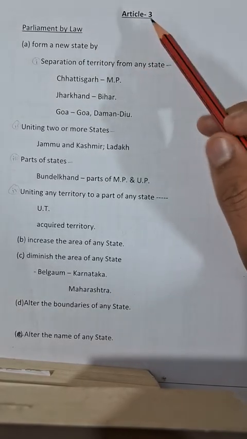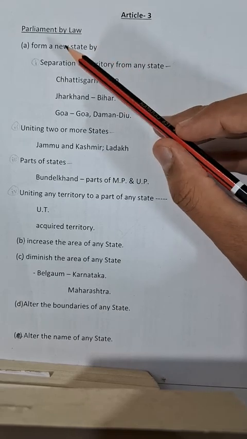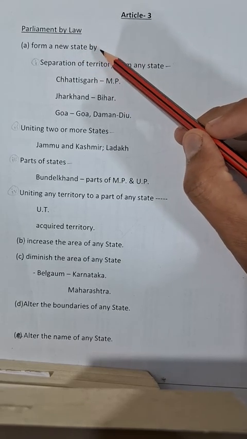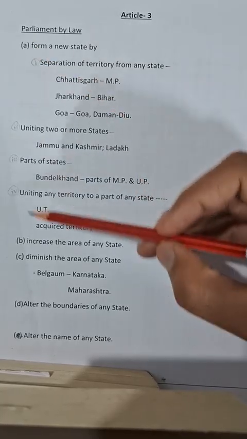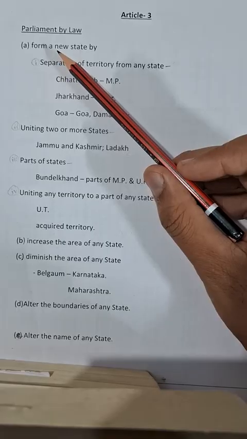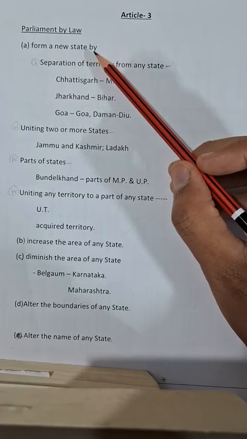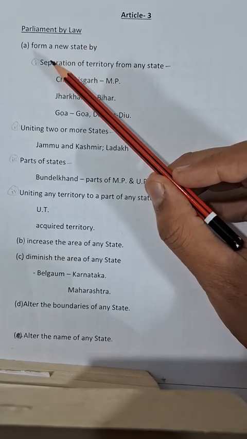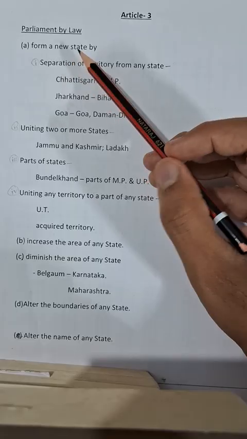Now Article 3 says Parliament by law can form a new state by. Now there are A clause, B clause, C clause, D clause, and E clause. So first, A clause is the formation of new state. Now how does a new state form? It is formed by the Parliament. There are four methods: one, two, three, and four, and you should remember these four methods.